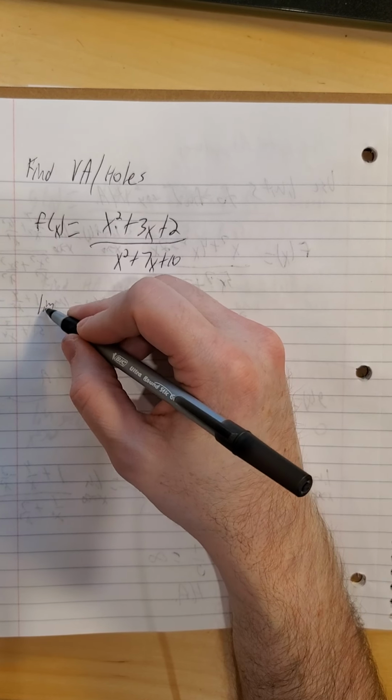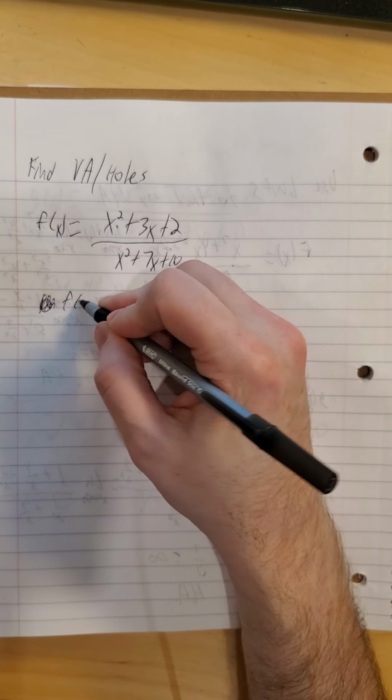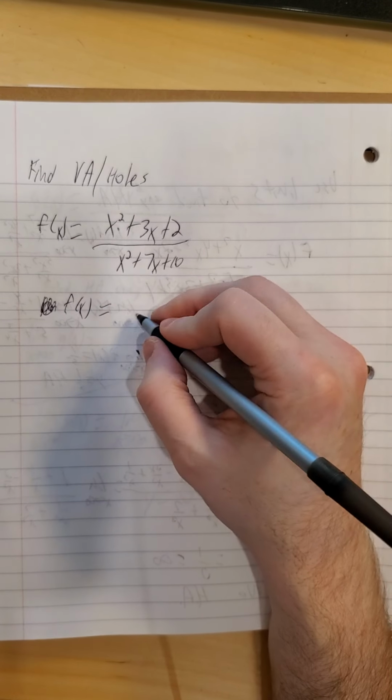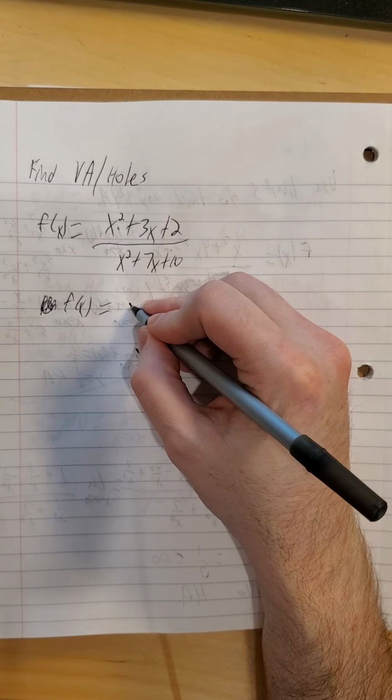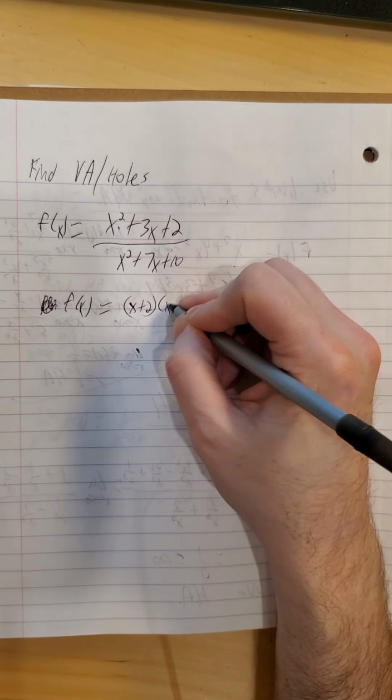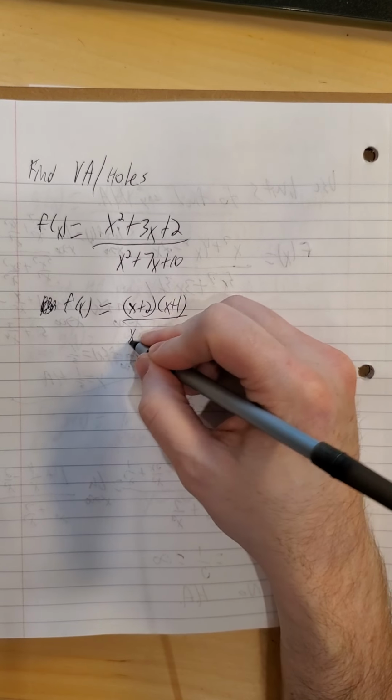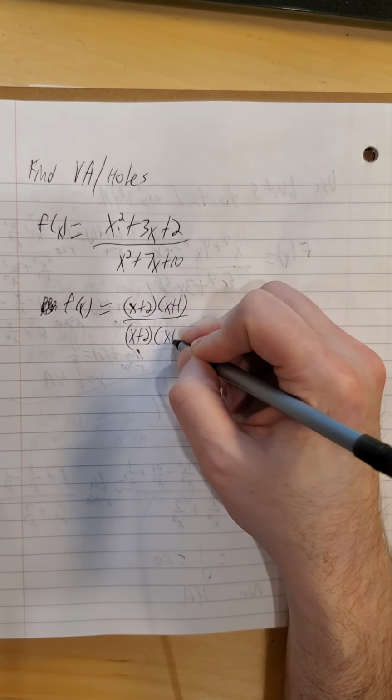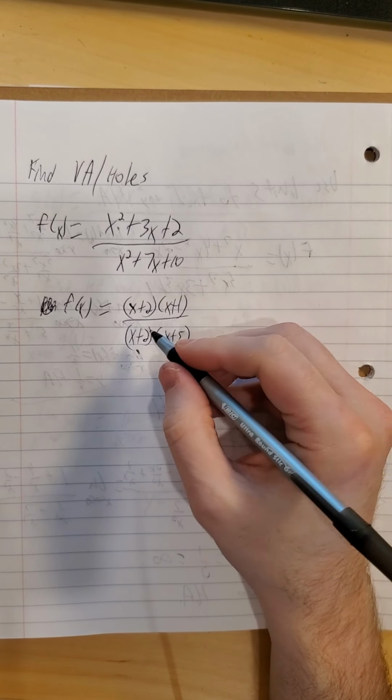So I want f of x, we'll go to limits in a moment, is equal to factoring upstairs x plus 2 by x plus 1, factoring downstairs x plus 2 by x plus 5.